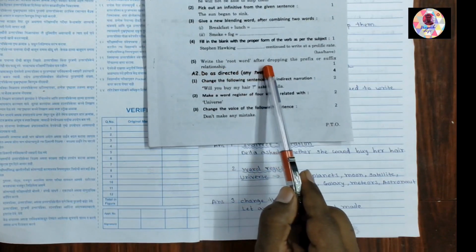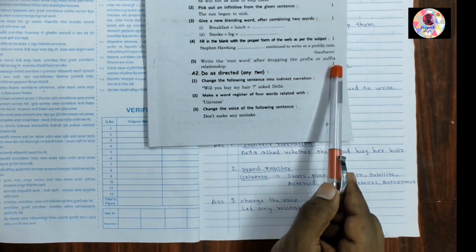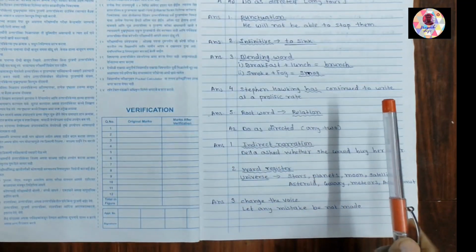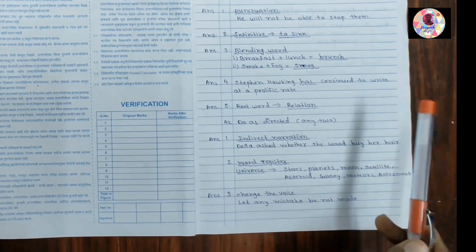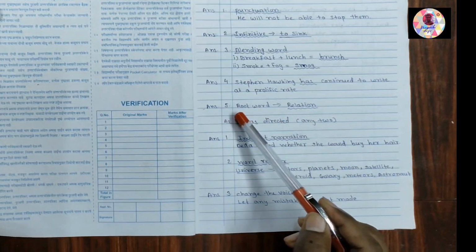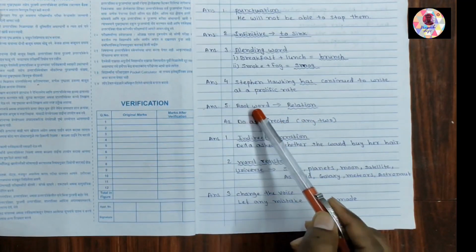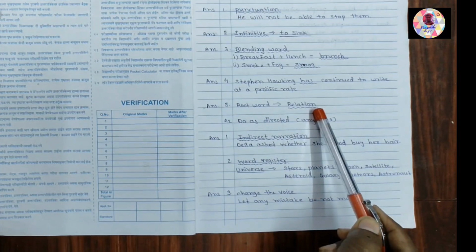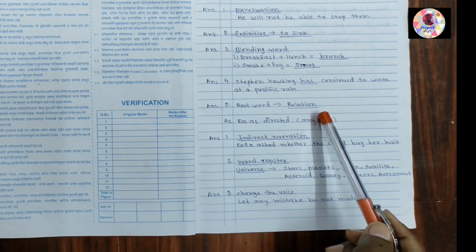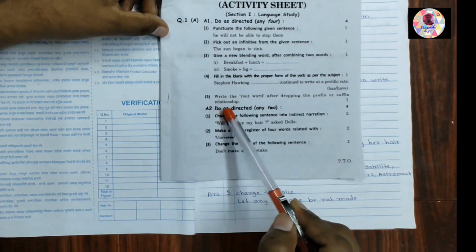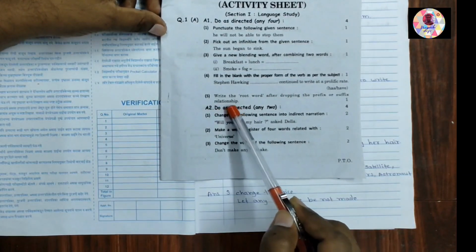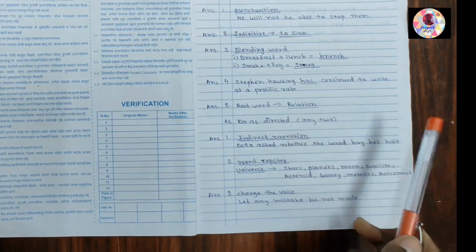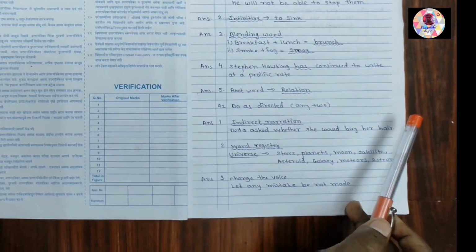Write the root words after dropping the prefix or suffix. The word given is relationship. Now see the answer. I have given this hint of the question, root word. Answer is relation. Here I have dropped this suffix, that is ship. So answer is relation. Now we'll see the second question.